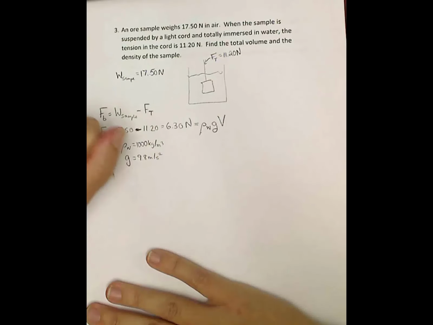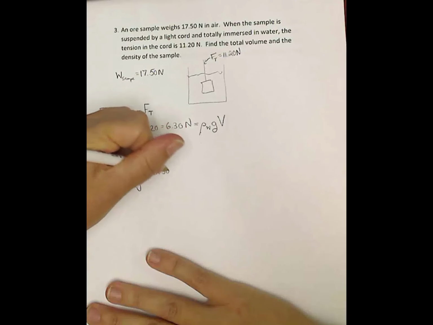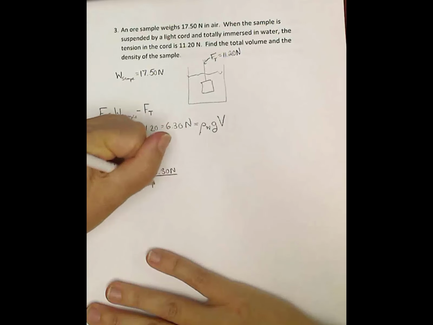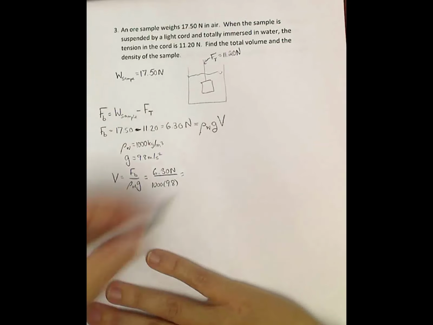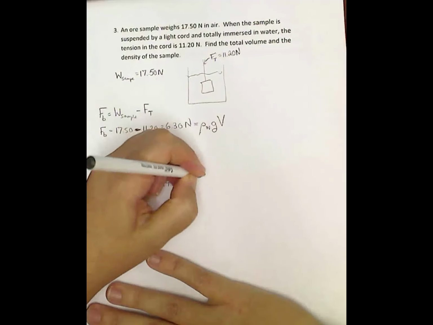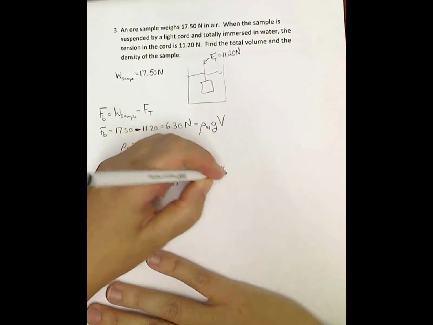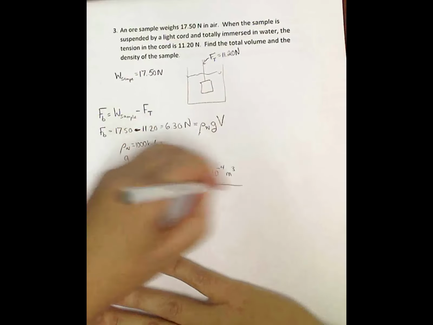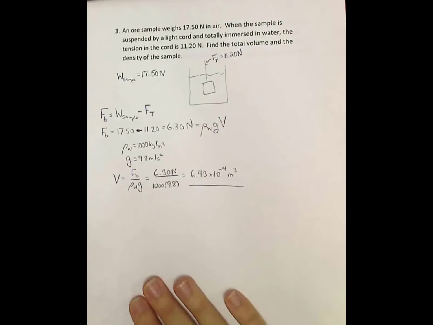The volume is equal to the buoyant force over the density of water times g. So 6.30 newtons, divided by 1,000, divided by 9.8, and I get 6.43 times 10 to the minus 4 cubic meters.